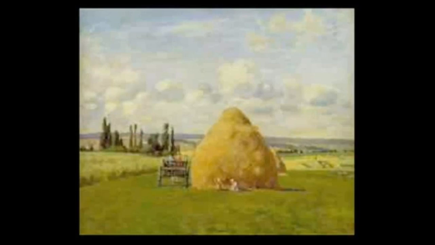Like Monet, Pissarro here does a painting of a haystack, but in this case I would say it's less about the light and more about the haystack, a little different from Monet's approach. This is from 1873, early on in the Impressionist movement.